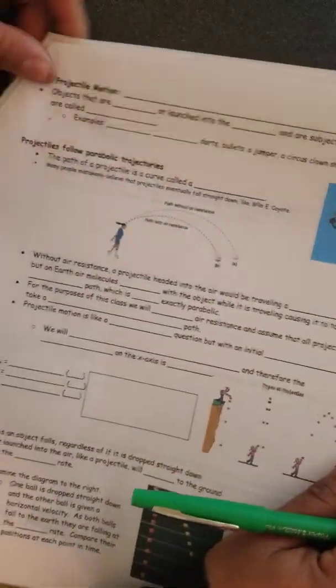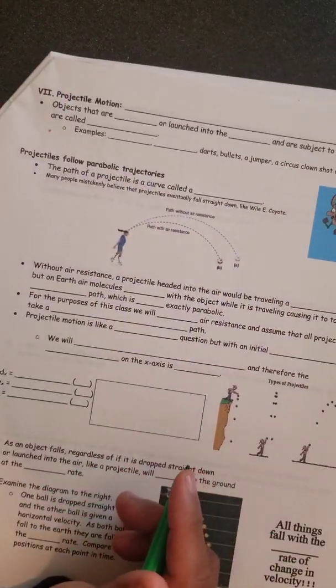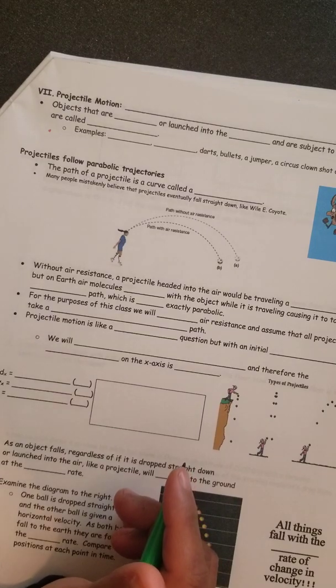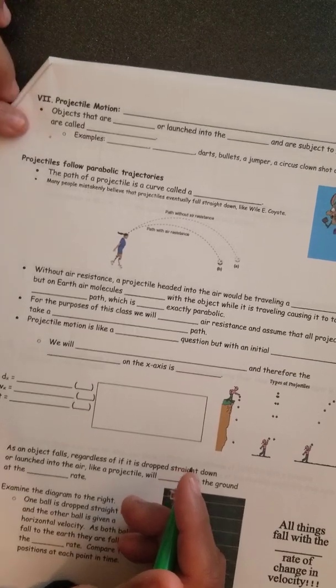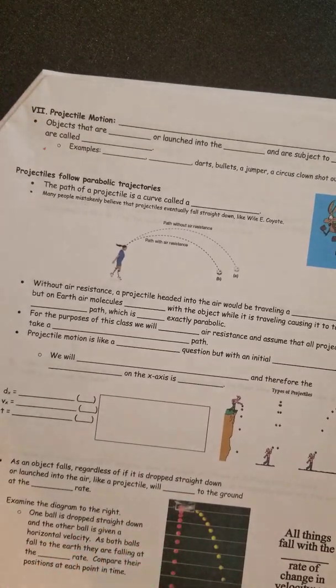Ooh, now we're getting to some other stuff, some more good stuff. This is nothing but good stuff and good stuff. Now let's talk about projectile motion. When you watch the Mythbusters, they use the word projectile. When that bullet was shot out of the gun, that was projectile motion.